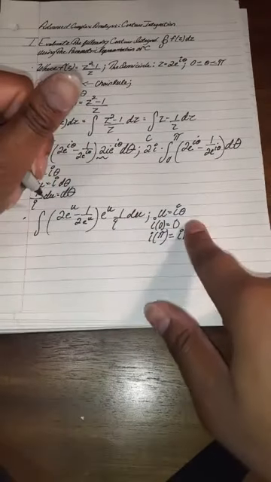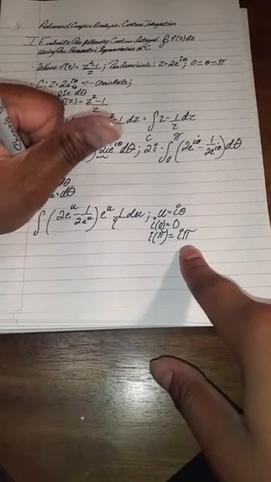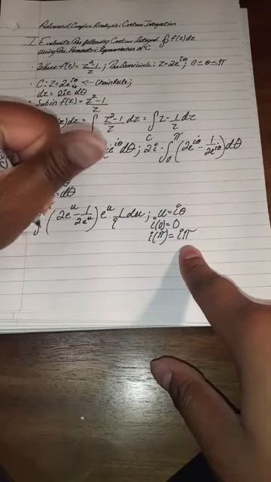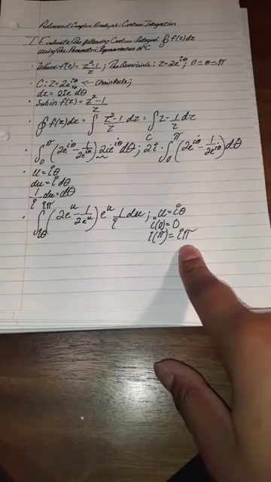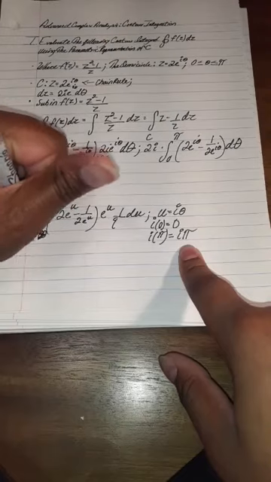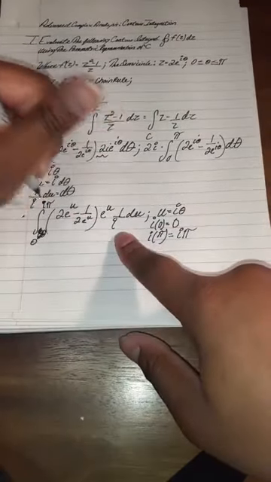So i pi goes up top. I'm sorry, no, that's a 0, my bad, because we got 0. Sorry about that. i pi is up here. I know it's a little hard to see.